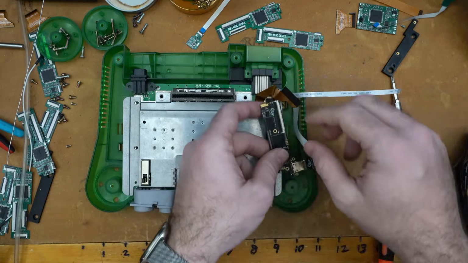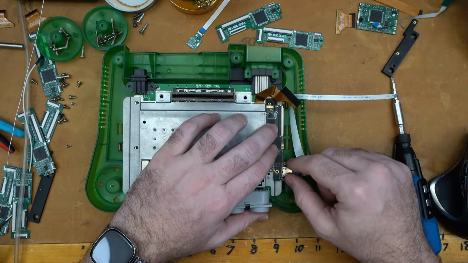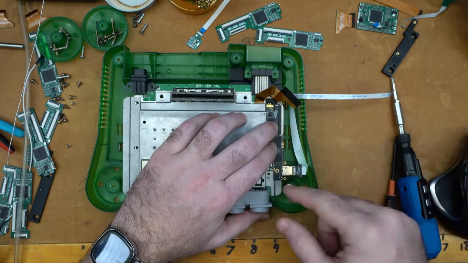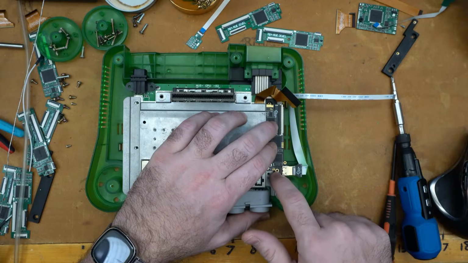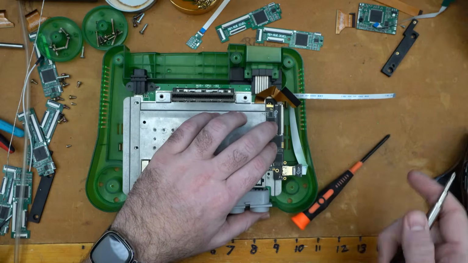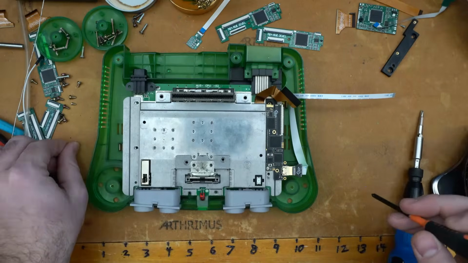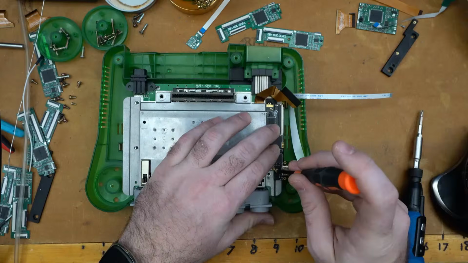And then we take our Retro GEM. We're going to install one screw on our Retro GEM, but not both, just one for now. So we install the screw here by the HDMI port.